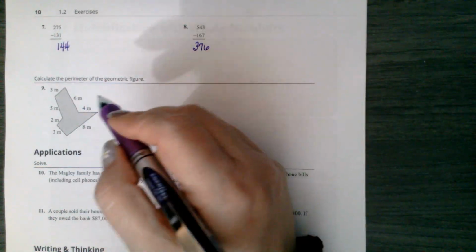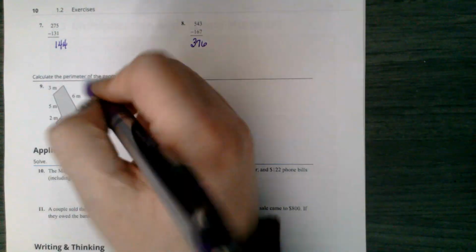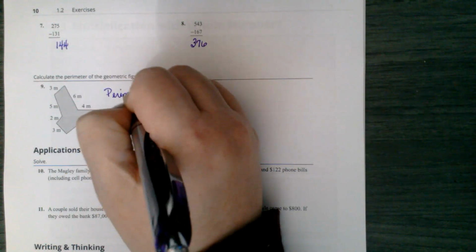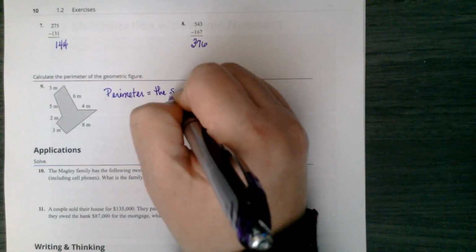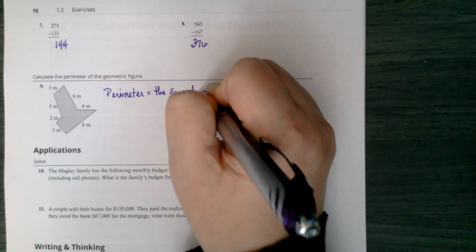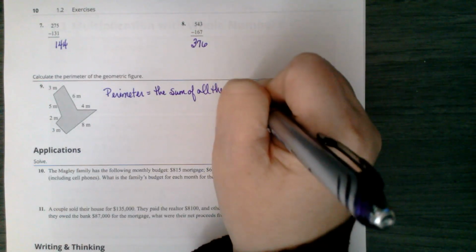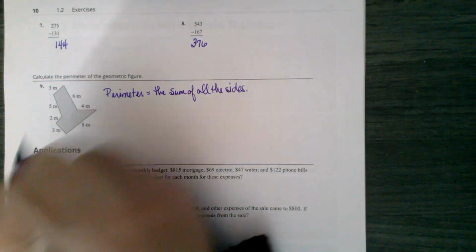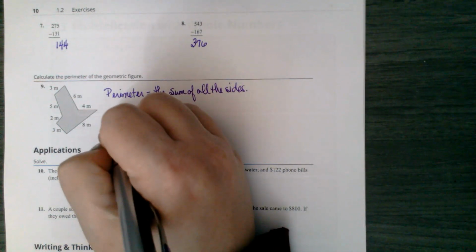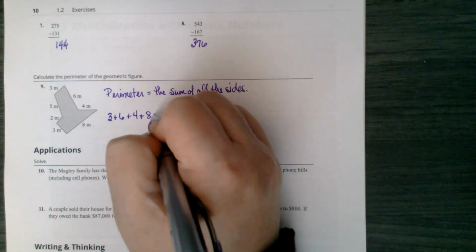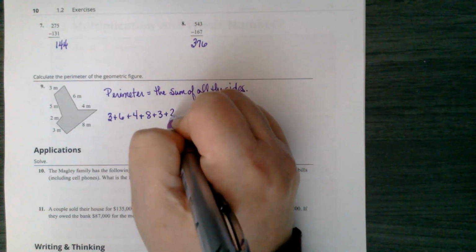Number 9, calculate the perimeter of the geometric figure. How do you find a perimeter? The perimeter is the sum of all the sides. So I have to say 3 plus 6 plus 4 plus 8 plus 3 plus 2 plus 5.